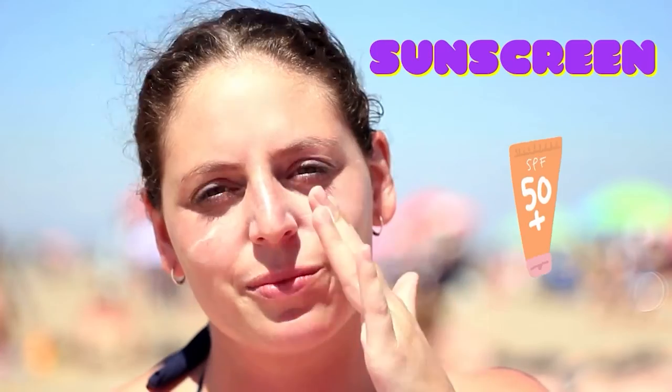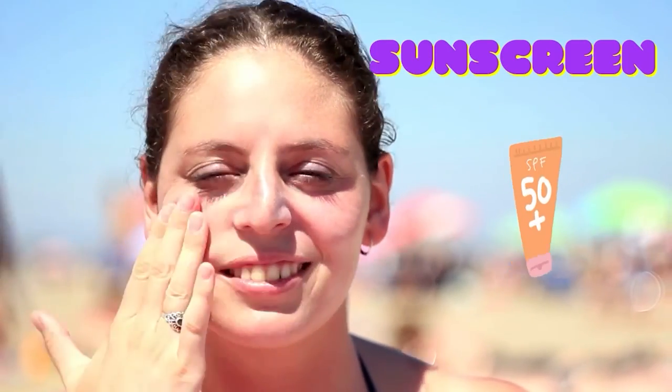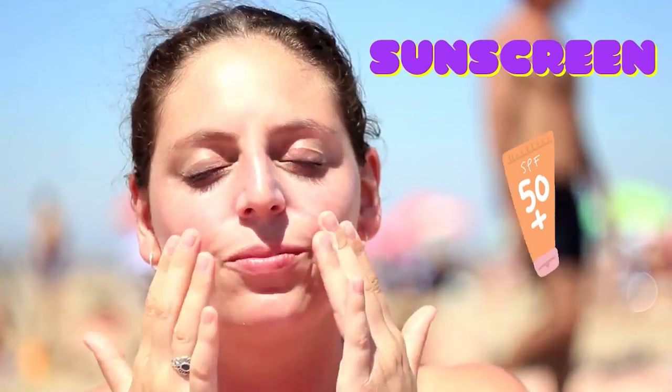We've removed the outer layer of our skin, the stratum corneum. The sun could do a lot more damage than it normally does, so you need to wear a sunscreen with good SPF protection.